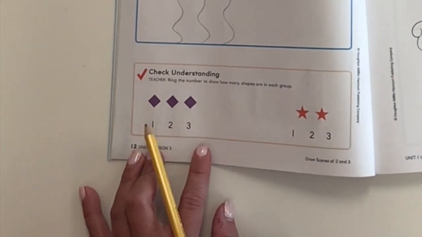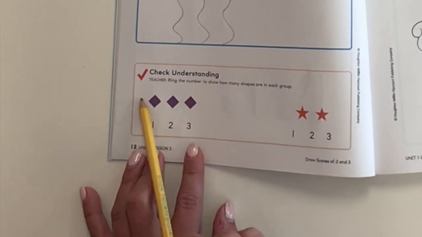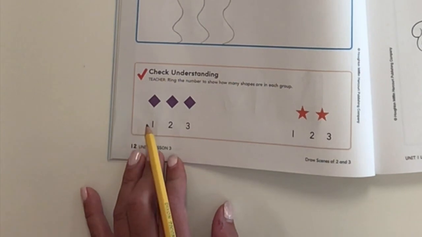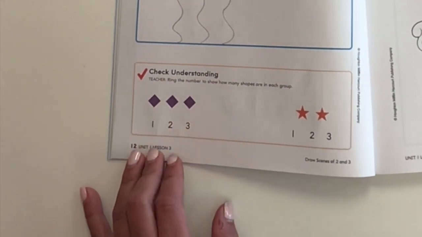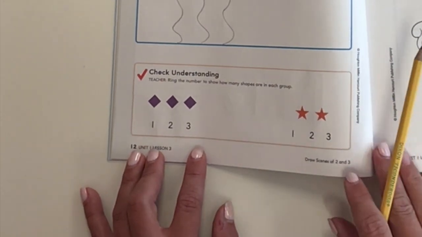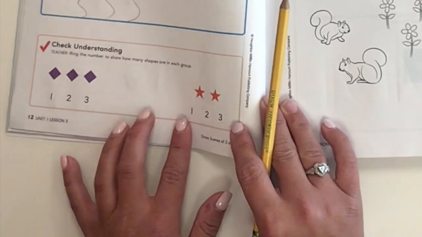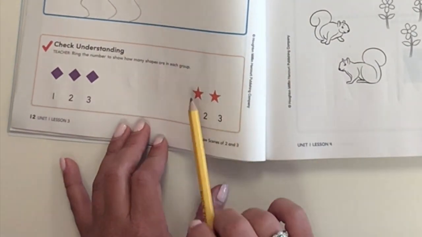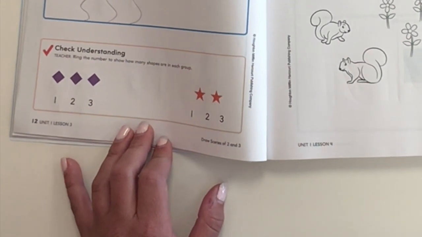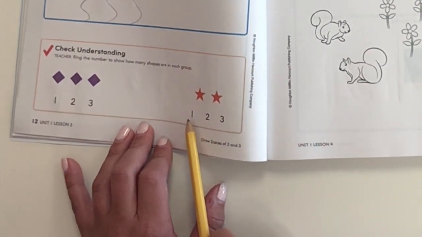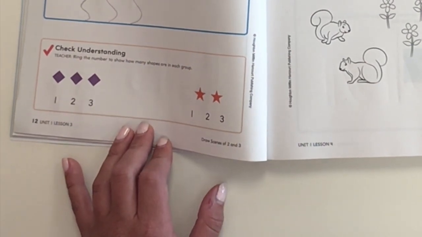We're going to count these shapes. Touch and count. How many shapes are in this group? This is the group right here. Is it 1, 2, or 3? How many shapes do you see right there? Circle the number. All right, let's look over here. Count the shapes. Touch and count each of those shapes. How many are there? Then circle the number. Is that the number 1, the number 2, or the number 3? Circle the number.